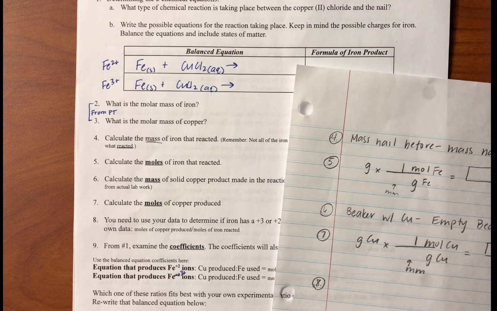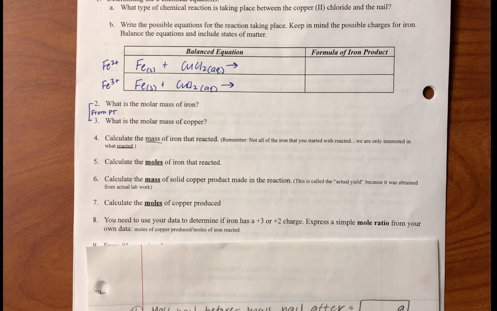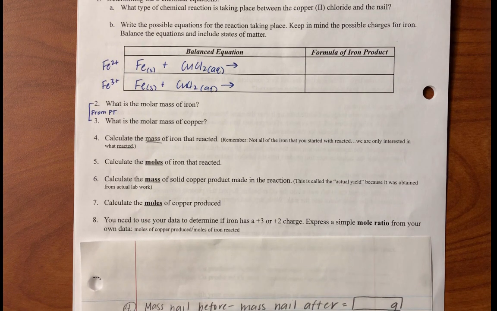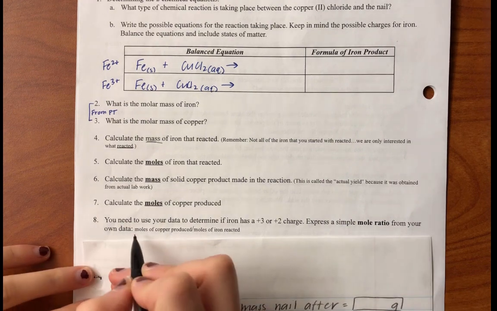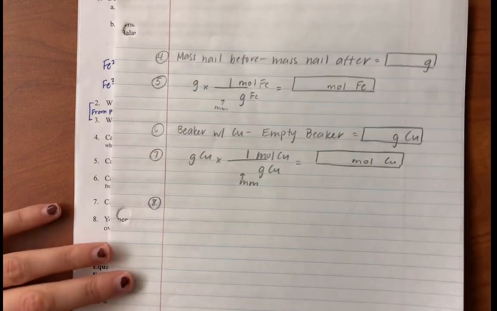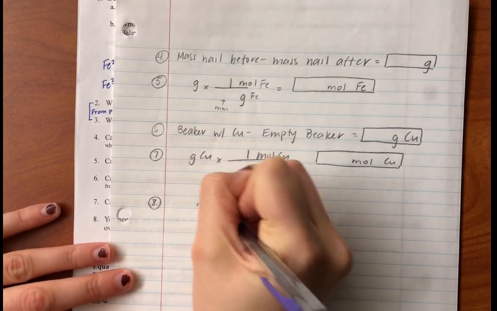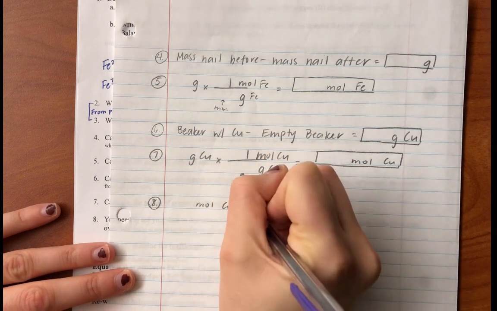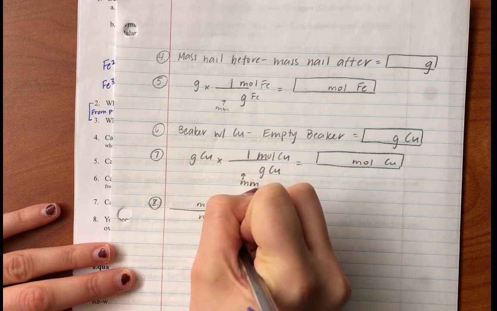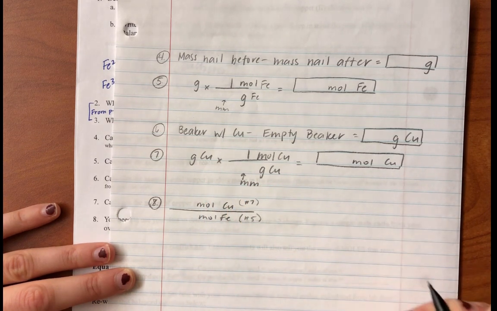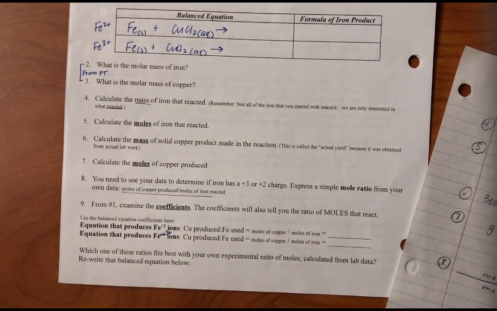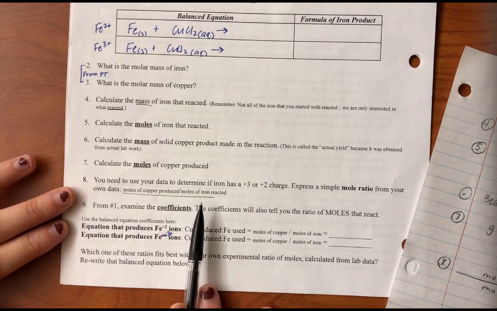Okay, so once we have our moles of copper, we can look down at question 8. So it says you need to use your data to determine if iron has a +2 or +3 charge. Express a simple mole ratio from your data. And it tells you right here how to do it. You're just going to do moles of copper divided by moles of iron. So I'm going to take my moles of copper from number 7, and I'm going to divide by my moles of iron from number 5. So you're probably going to get some decimal, but that's fine. That's what we want.